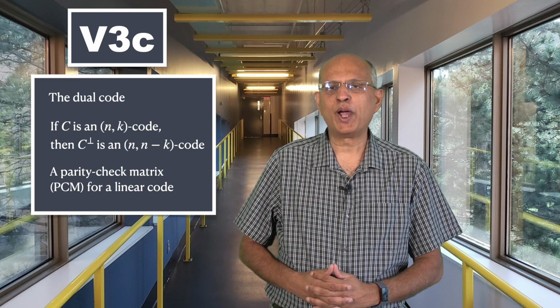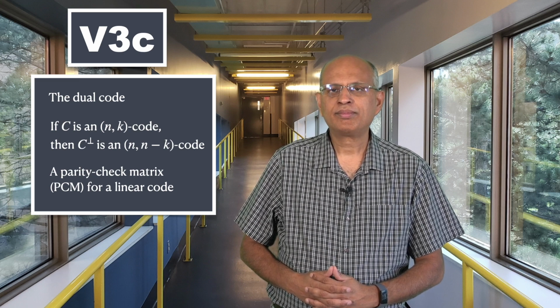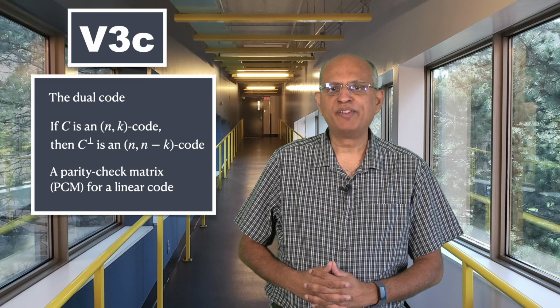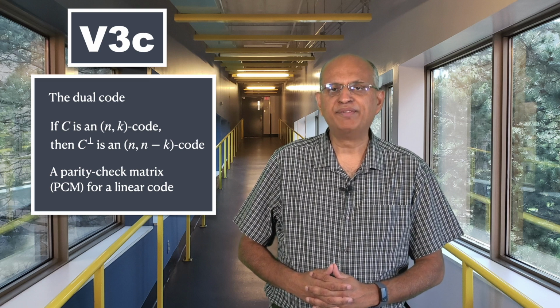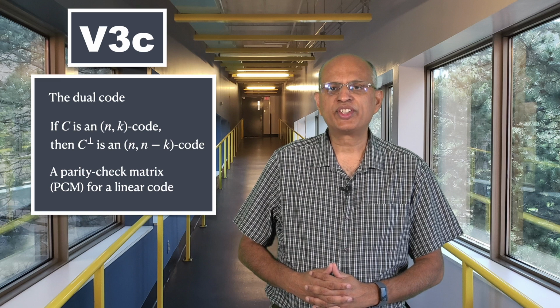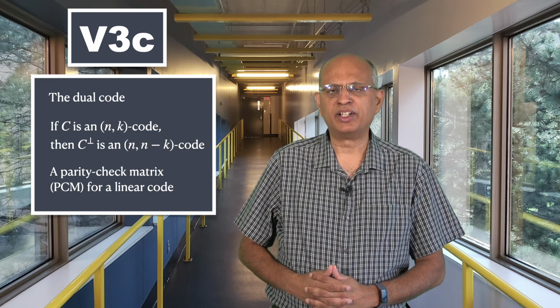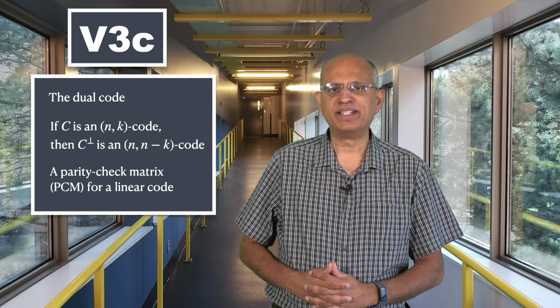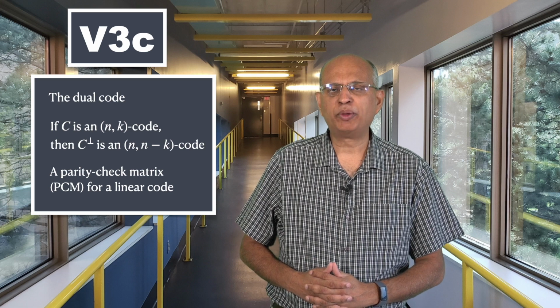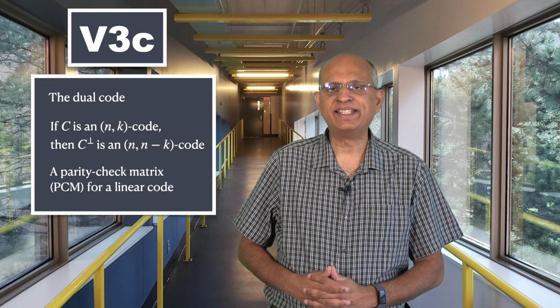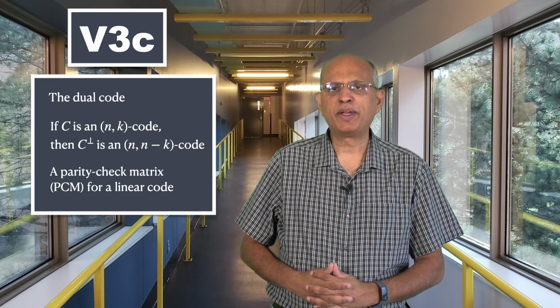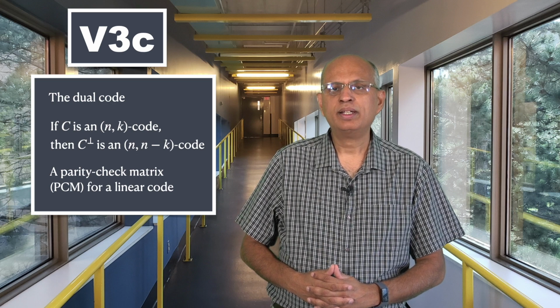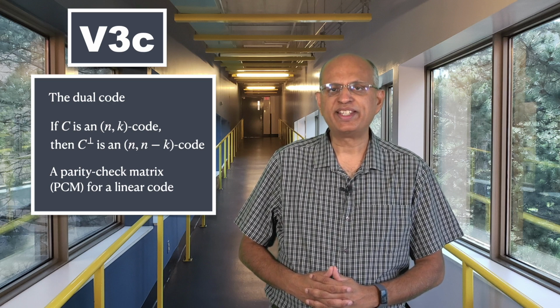Good morning. In the last lecture, we defined the dual code of a linear code C. The dual code of C is the set of all vectors that are orthogonal to every vector in C. We saw that if C is an [n, k] linear code, then its dual code is also a linear code of length n and dimension n minus k. We defined a generator matrix for the dual code to be a parity check matrix for the code C itself. We saw that a generator matrix for C in standard form immediately gives us a PCM for C.